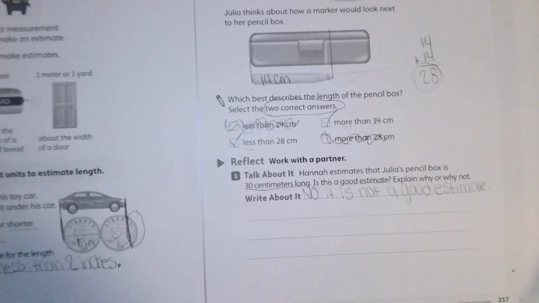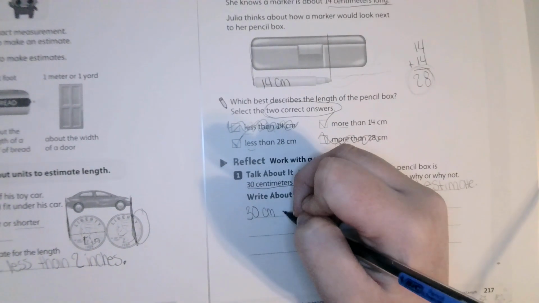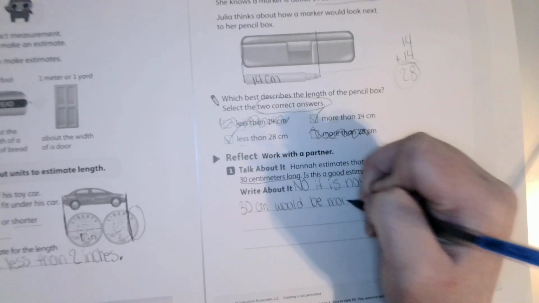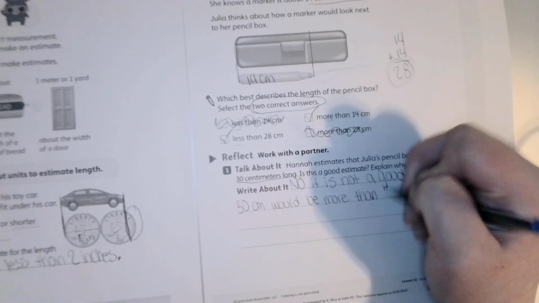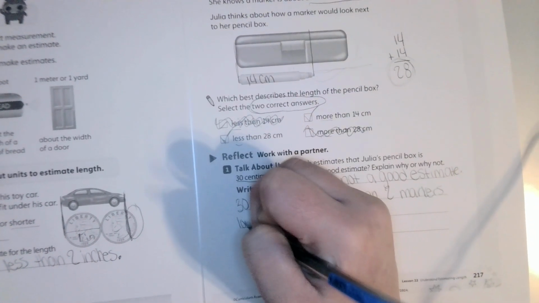you should be able to write this, but I will write it with you. So 30 centimeters, and I'm going to abbreviate using cm, 30 centimeters would be more than 2 markers long.